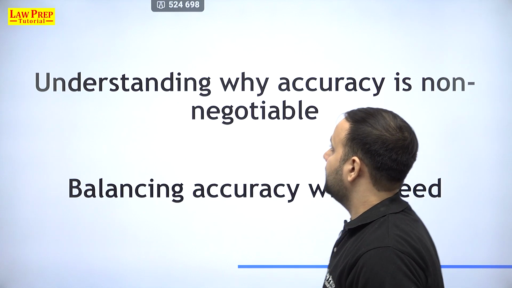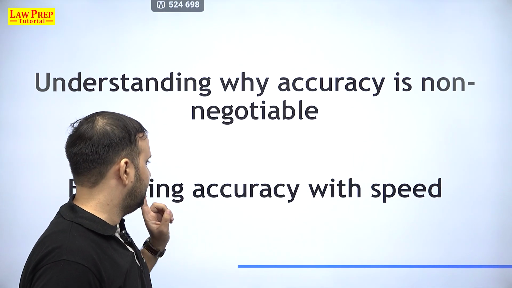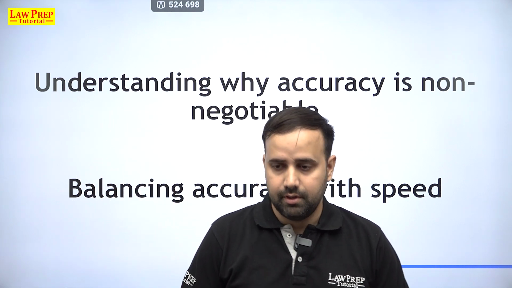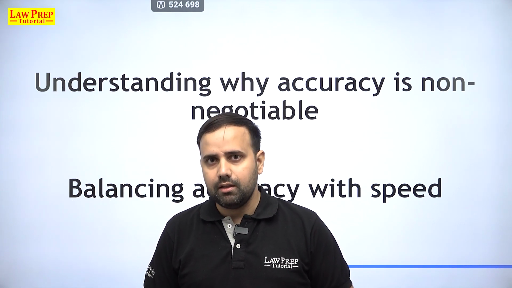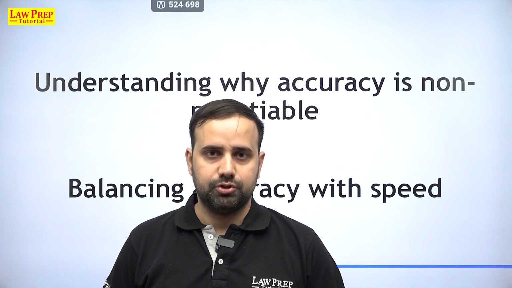The next point, understanding why accuracy is non-negotiable, and also why balancing accuracy with speed is of utmost importance. देखो, when you blindly go for questions, the result is there in the mock score.